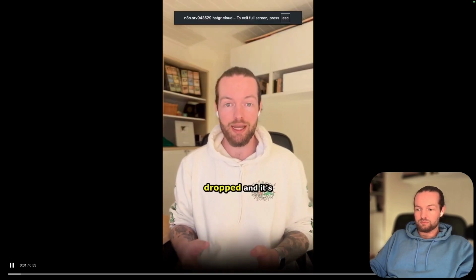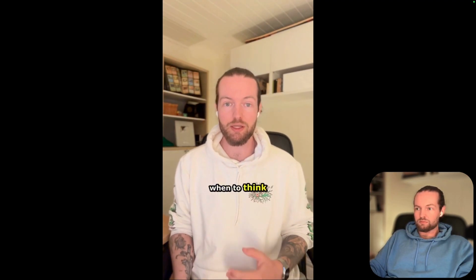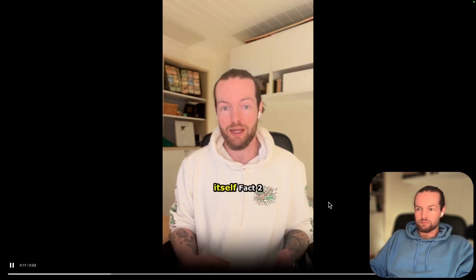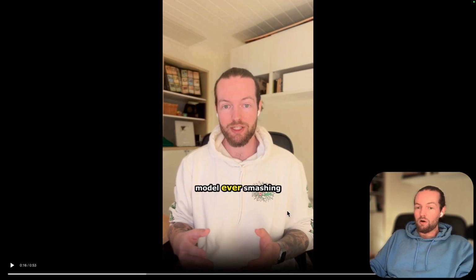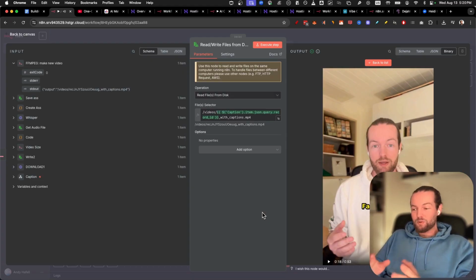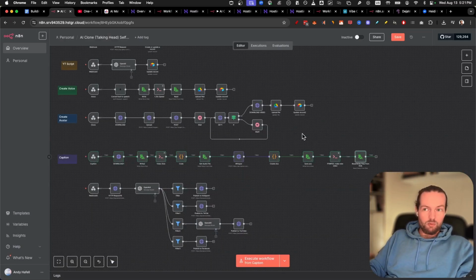GPT-5 just dropped, and it's wild. Here are 7 facts you probably didn't know. Fact 1, no more model switching. GPT-5 is integrated and decides when to think harder all by itself. Fact 2, it's OpenAI's most reliable and factual model ever, smashing records like SWE Bench. Seems like we got it mostly where I want it. A little tweak here and there, but I'm really happy with how far we came.